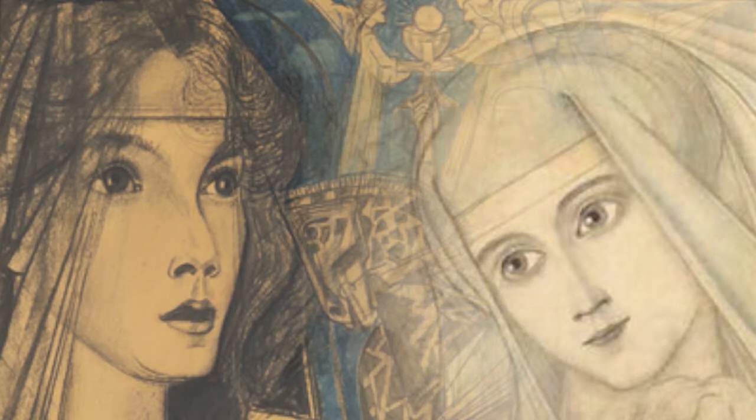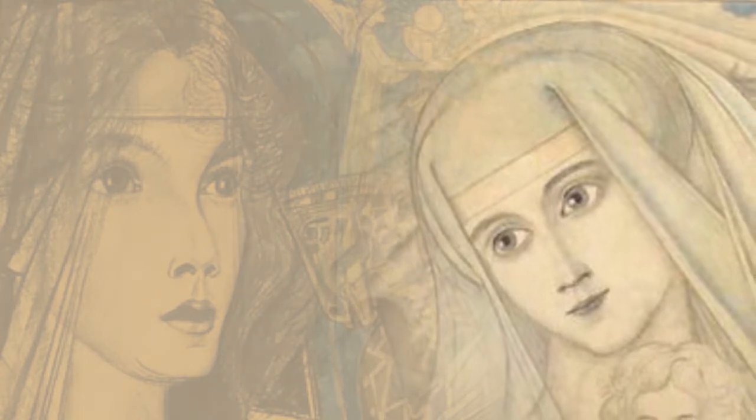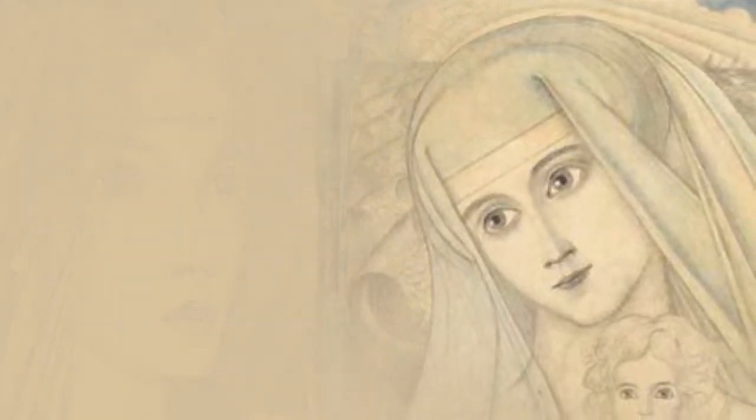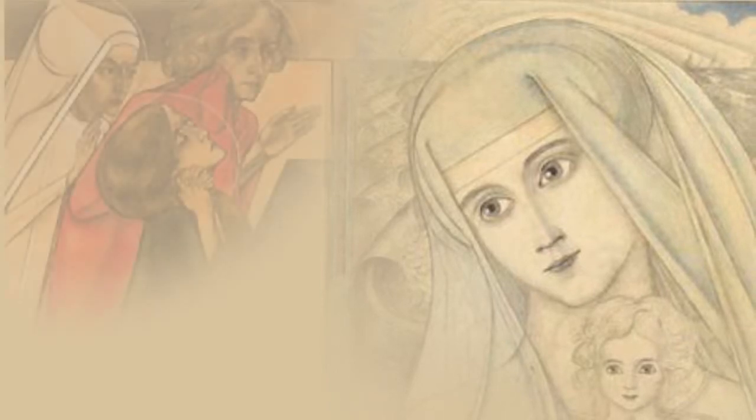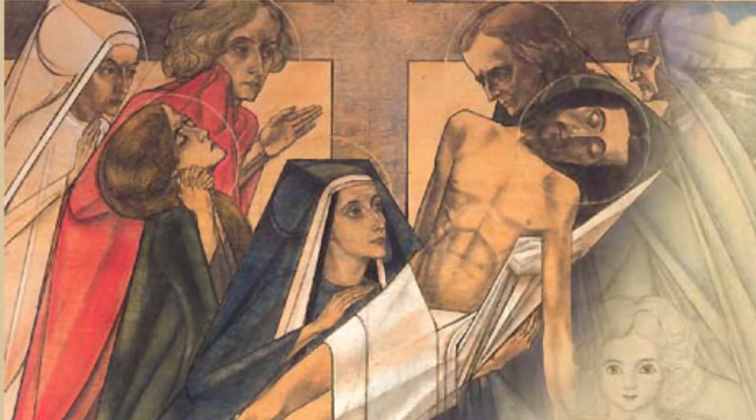Traces of all styles and movements that were dominant in the visual arts of the end of the 19th century, such as Impressionism, Neo-Impressionism, Symbolism and Jugendstil or Art Nouveau, are present in Jan Toorop's art.